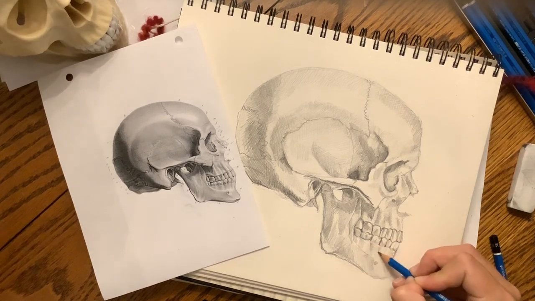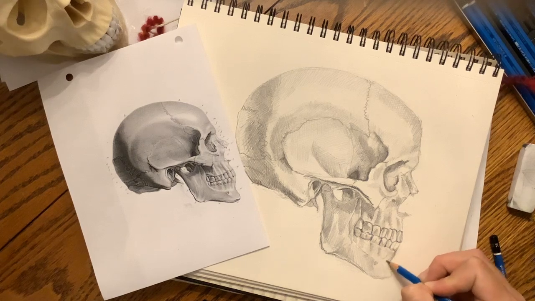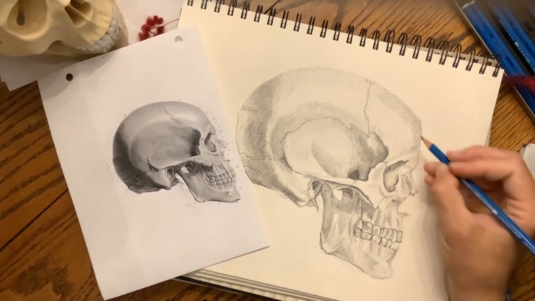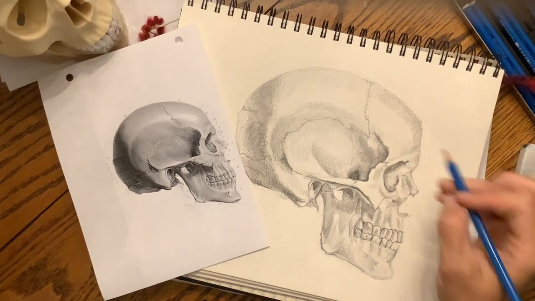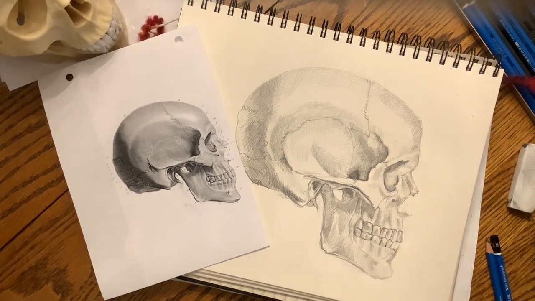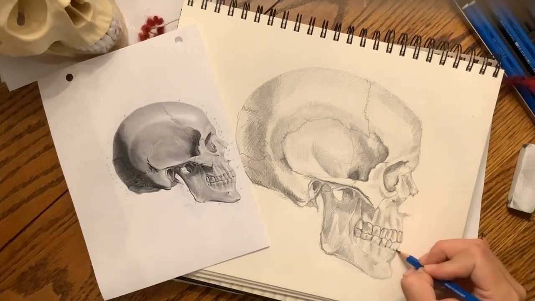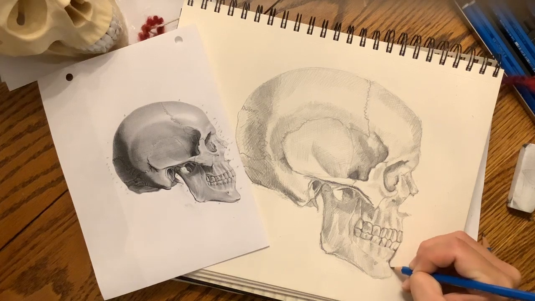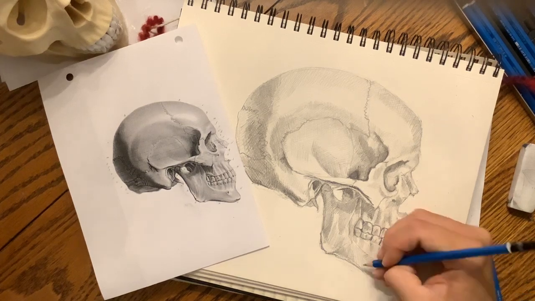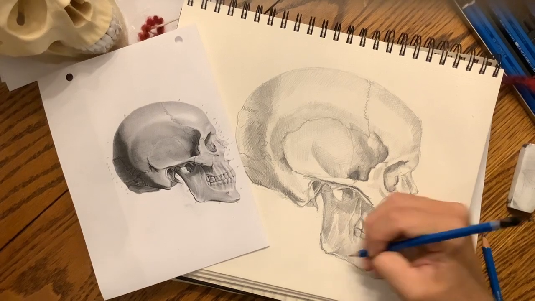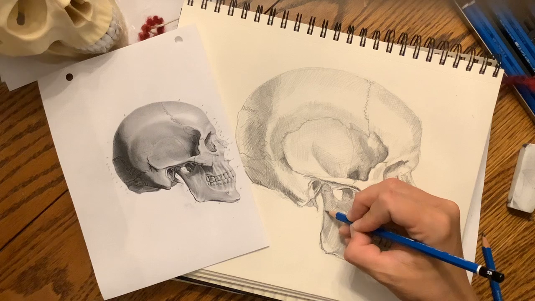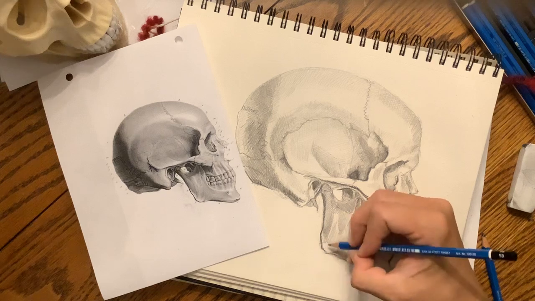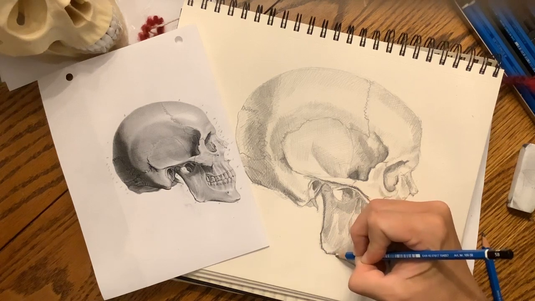So I'm going to get a little bit of this where the teeth meet the inferior maxillary. All right, I'm pretty satisfied with that up there. Let me go back in one more time with the 5B. Let me get the edge of this to be nice and dark, because these are some of my darkest darks.